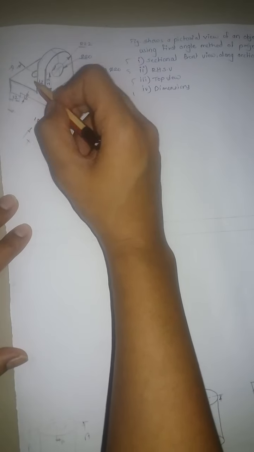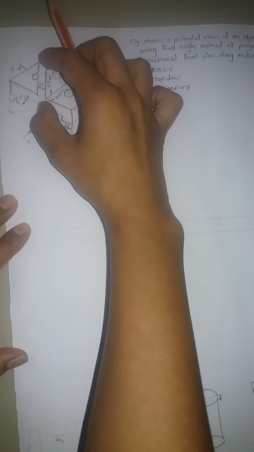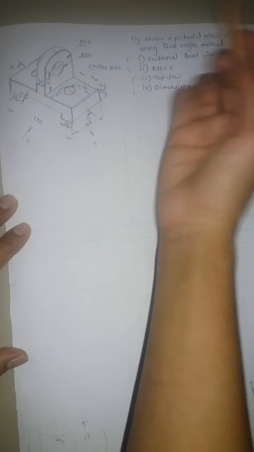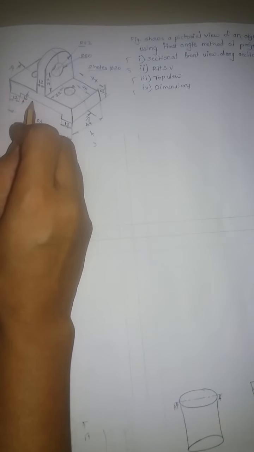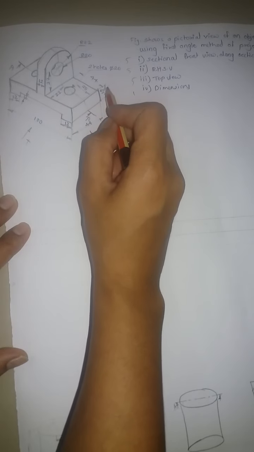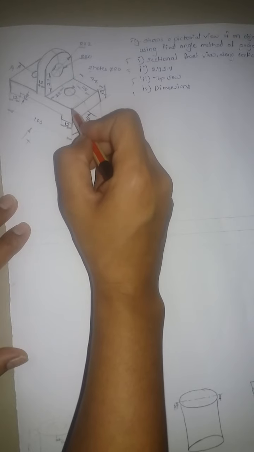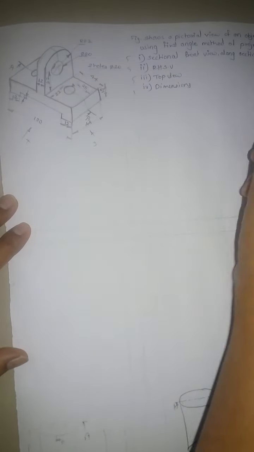So its overall dimension is 100 by this total height, right? So let's calculate its total height. This gap is 6, or this total height is 18. We have this 18 dimension, right? 18 plus this 22.